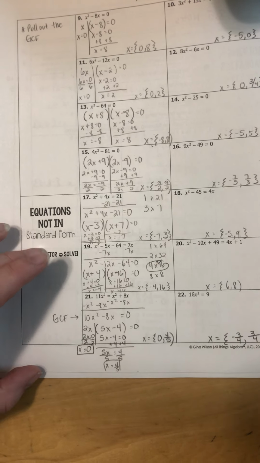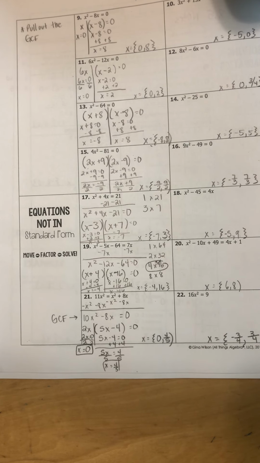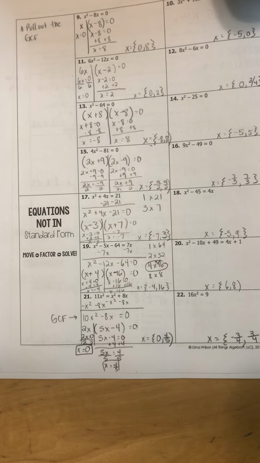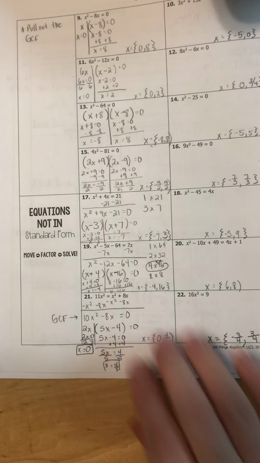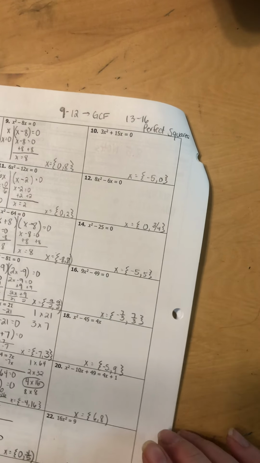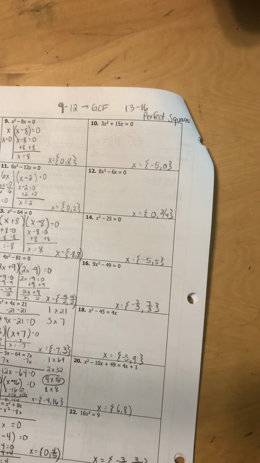So try those ones. And then we will make a note card if needed. Let's see if one's needed. No, I don't think I'm going to make a note card on this one.